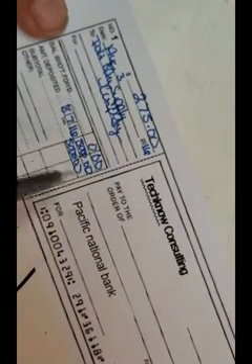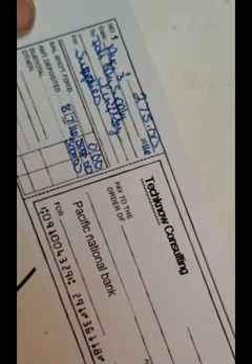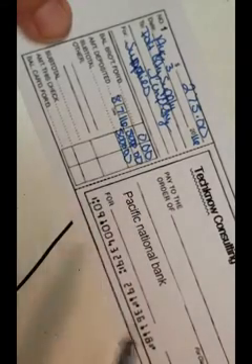Who is my check to? I am giving my check to Port City Supply Company. And why am I giving them the check? Because we bought some supplies. So I'm going to put supplies here.